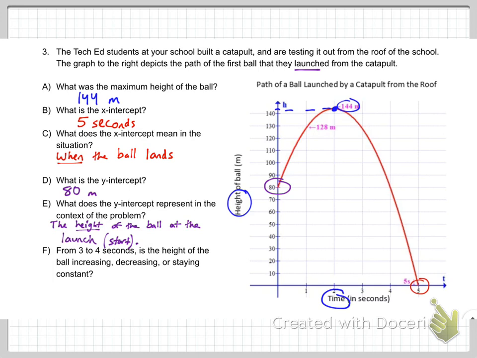From 3 to 4 seconds, is the height of the ball increasing, decreasing, or staying constant? Well, that is from there to there. So if we plot those points, from 3 to 4 seconds, that is going down as you're going to the right, so it's decreasing.